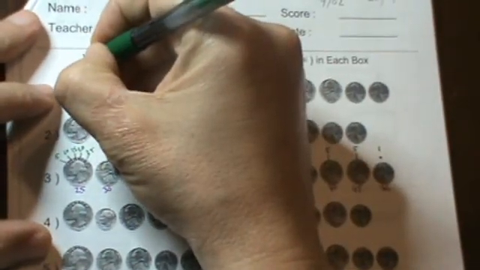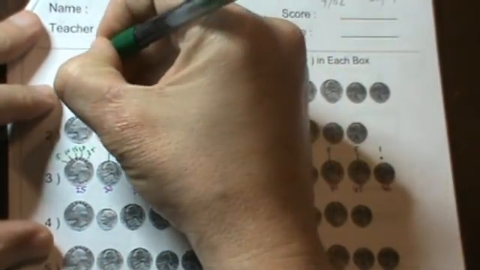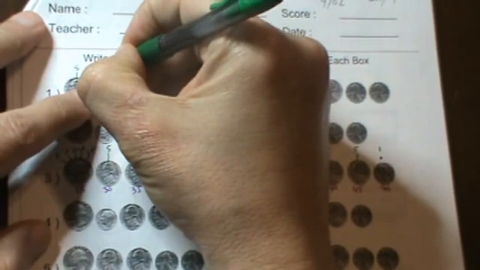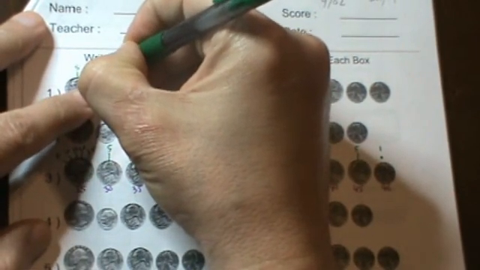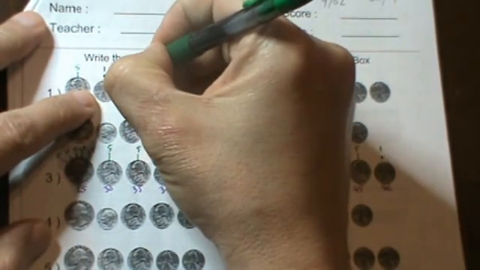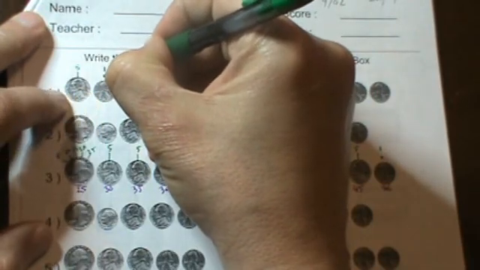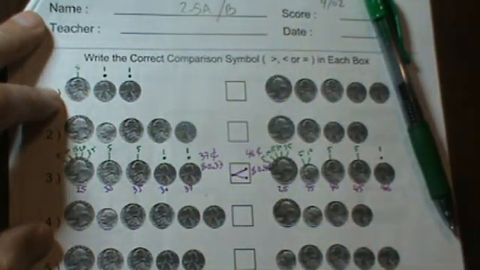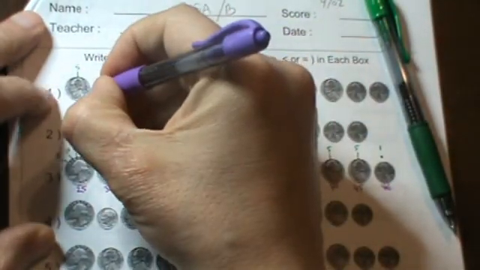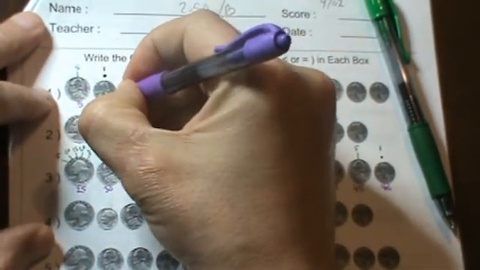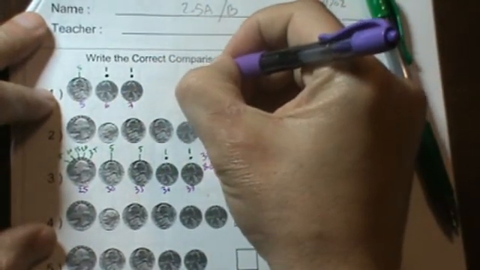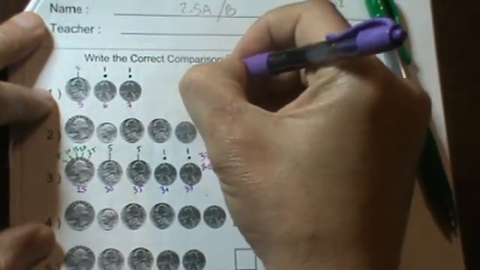Es un palito. That's 5. This is a penny. Es un puntito. That's 1. So now adding the numbers, 5, 6, 7. So I have here 7 cents.